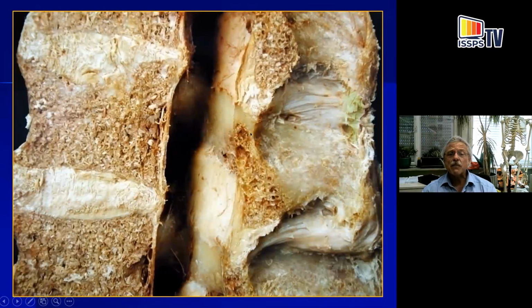And now keep in mind that from posterior you have the interspinous ligament between spinous processes, a very thick and massive ligament of collagen. In contrast, the ligamentum flavum is elastic material, and it comes from the upper border of a lamina of the lower vertebra. And this is now important for ultrasound.